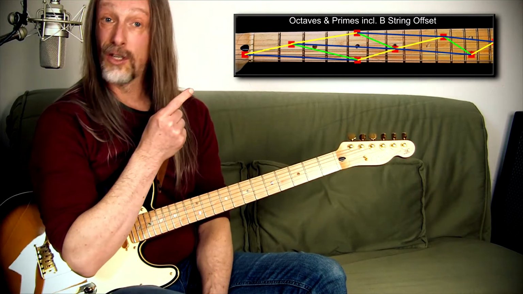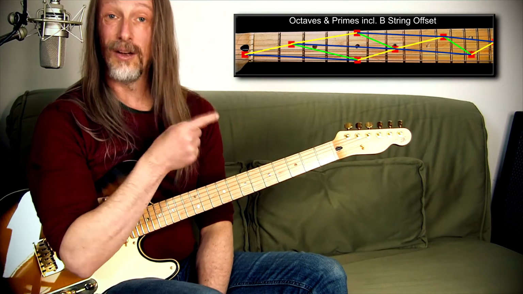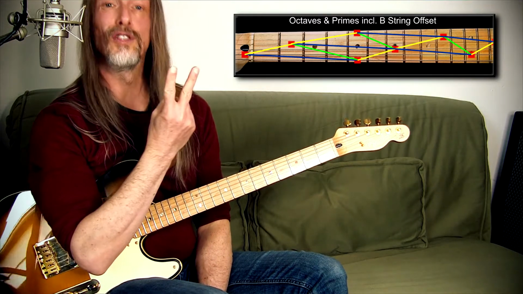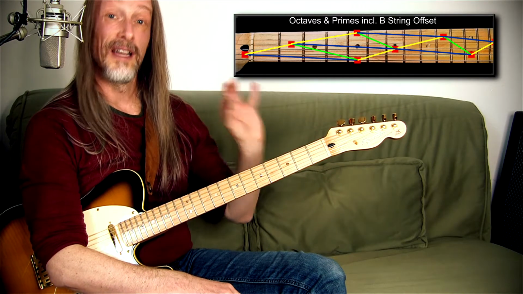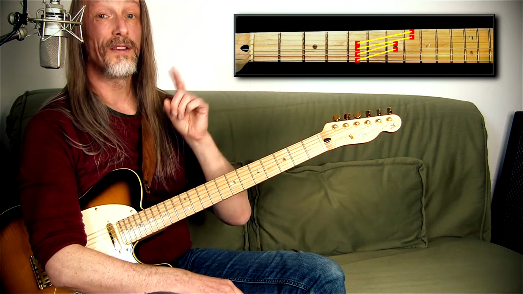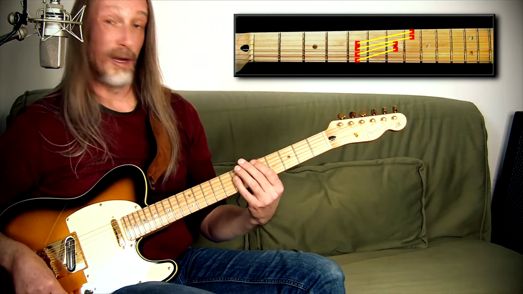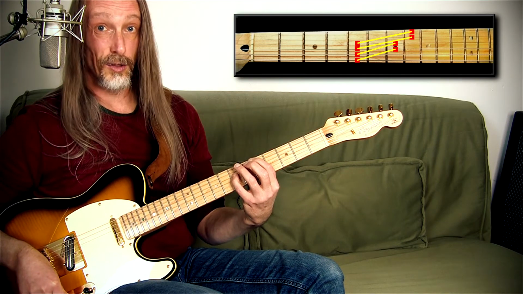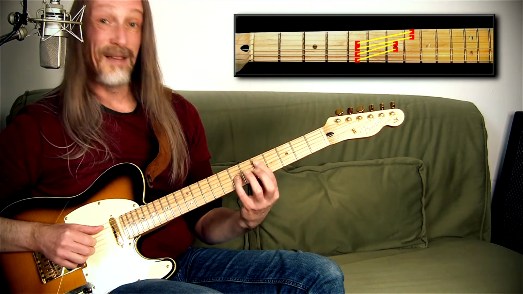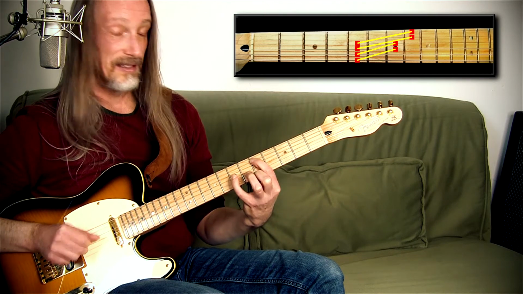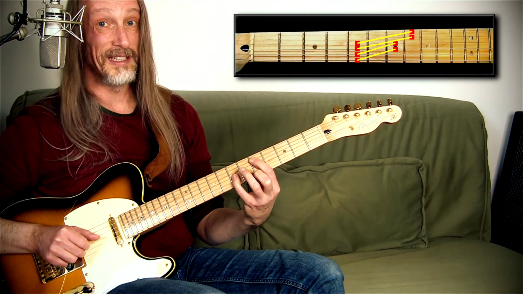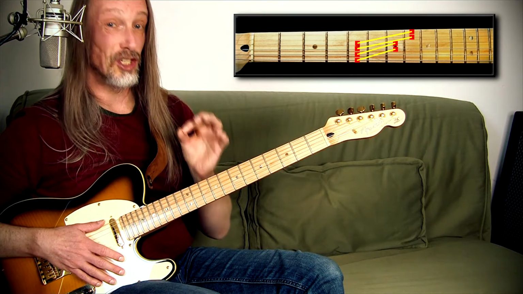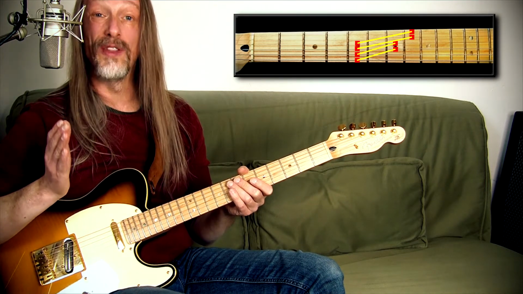All notes that are connected with yellow and green lines are octave shapes, but in 2 versions. Those connected with a yellow line cross 1 string. So if this is an A, this is also an A. If this is a D, this is also a D. You know this shape already, but now we get in touch with the B string.